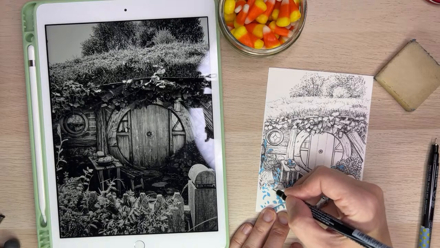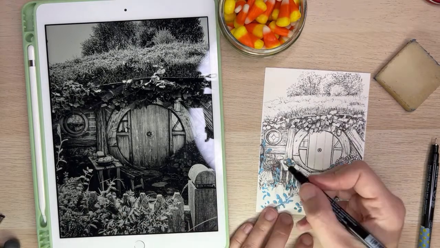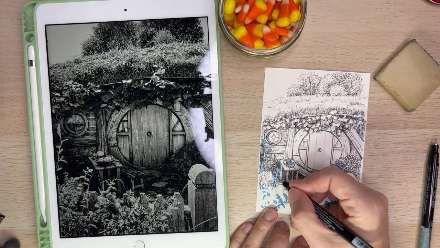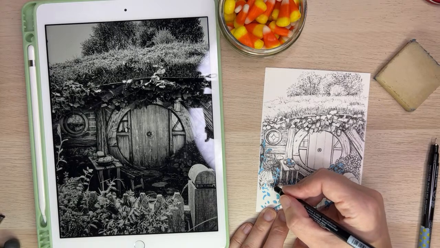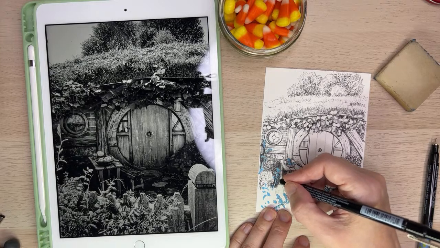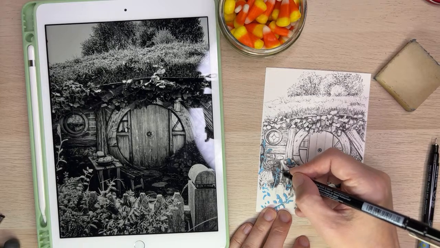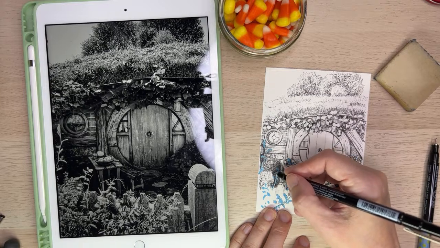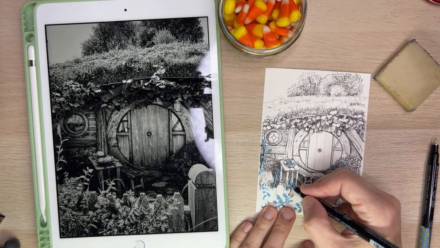So I'm making sure to darken the areas around these. Like this one has a lot of dark around it. Nice thing about the masking fluid is we can just go completely over it like that, and it will still erase, and then that definition will show up.